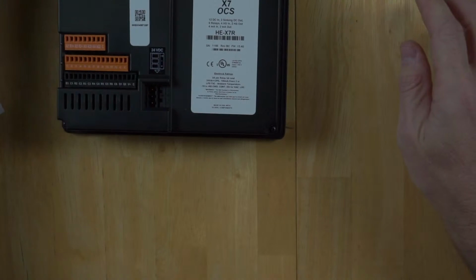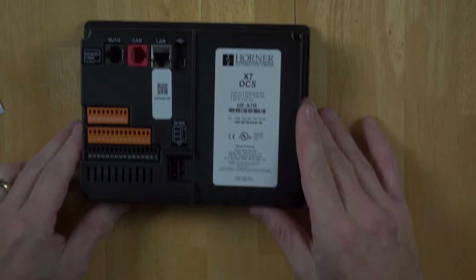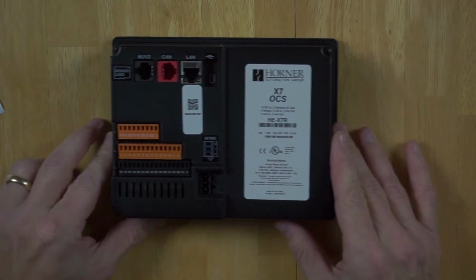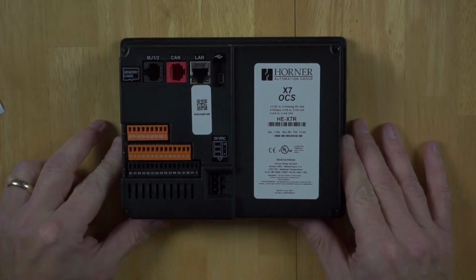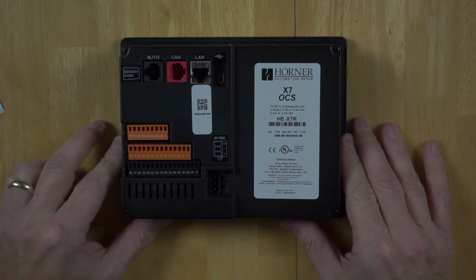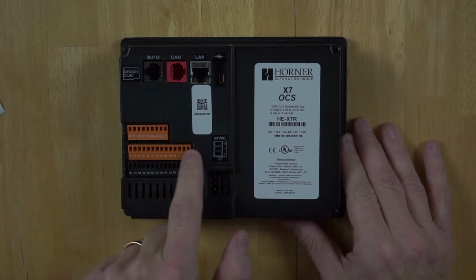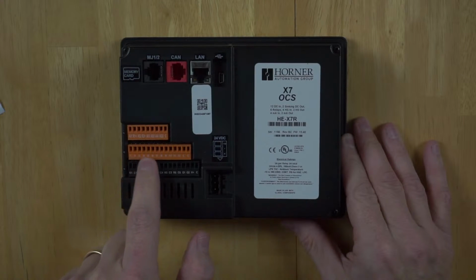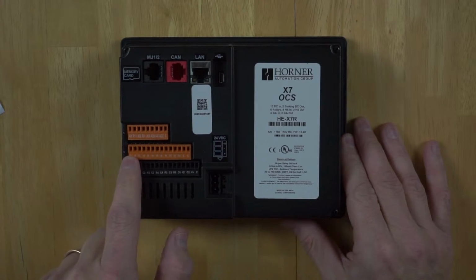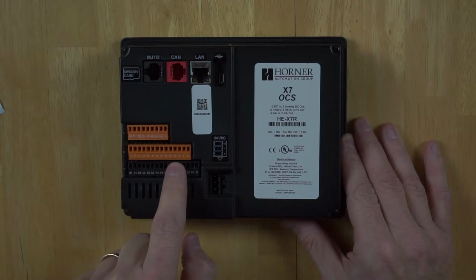I happen to have an X7 right here, so I'm just going to go ahead and show you those high-speed inputs. Our middle connector here is where our digital inputs are located, and we have I1 through I12.